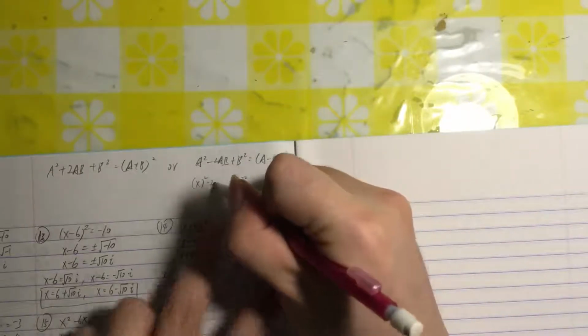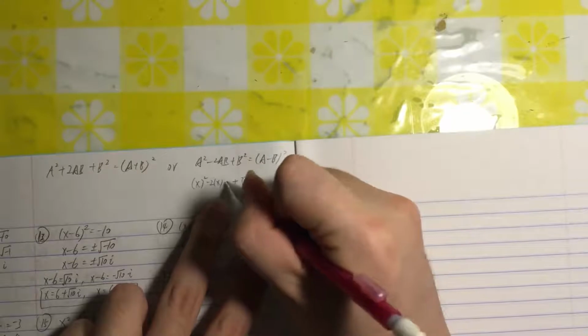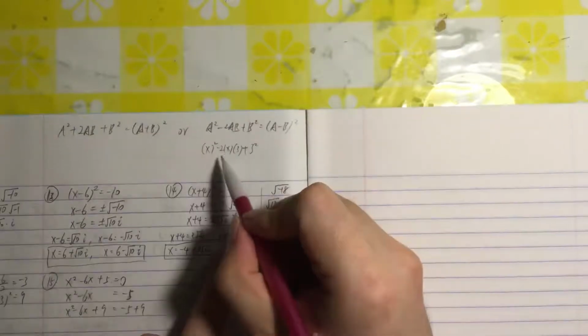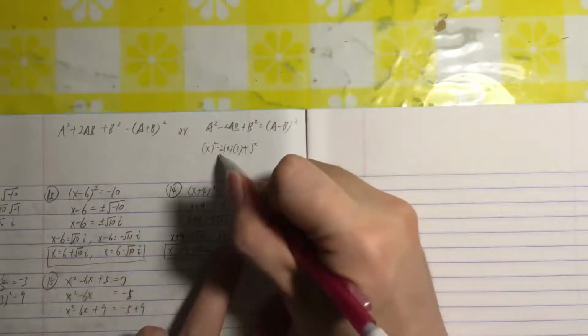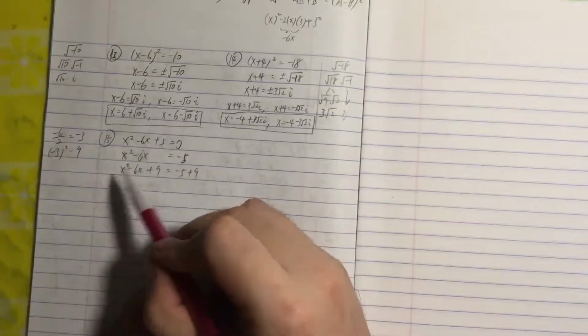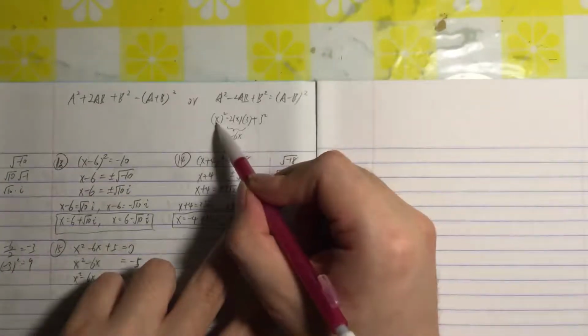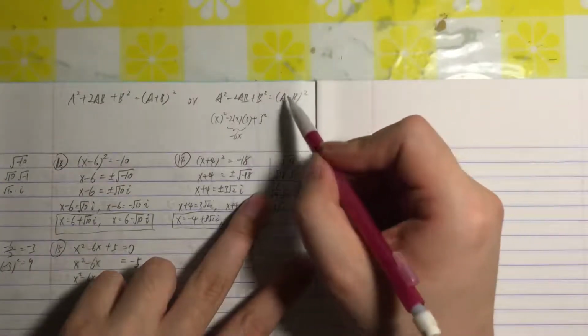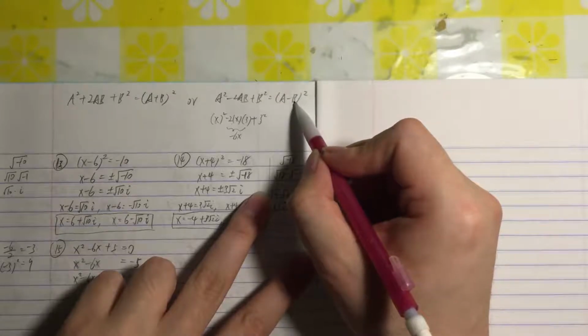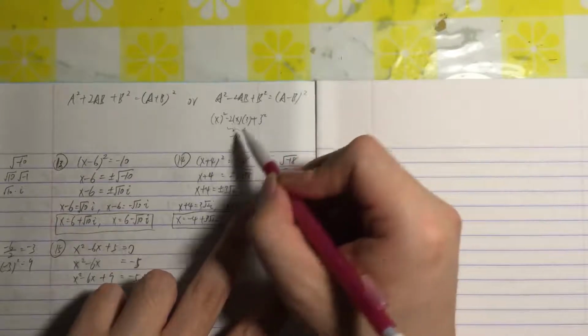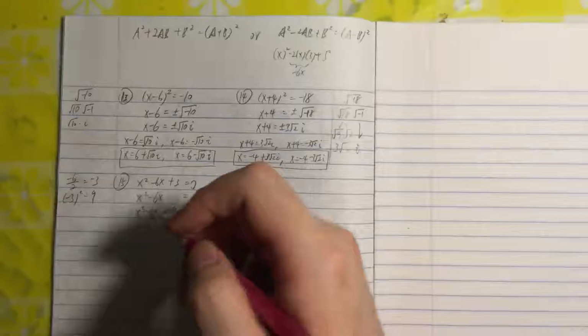In the middle, we have 2 times x times 3, which is negative 6x. So we have x squared minus 6x plus 9. Imagine this perfect square trinomial, where a is x, b is 3. So we get (a minus b) squared, which is (x minus 3) squared.